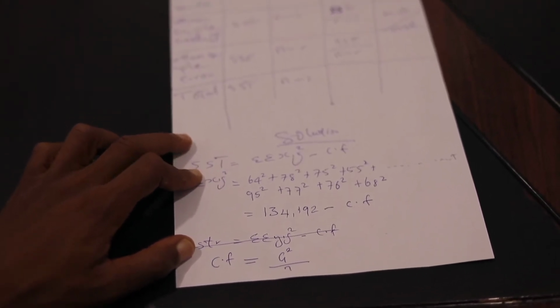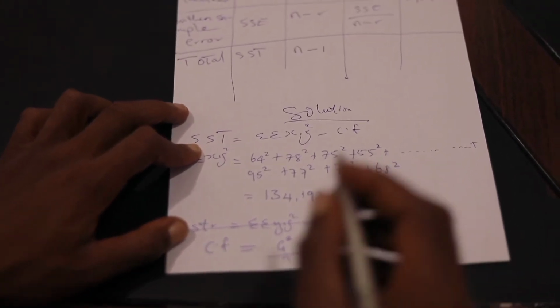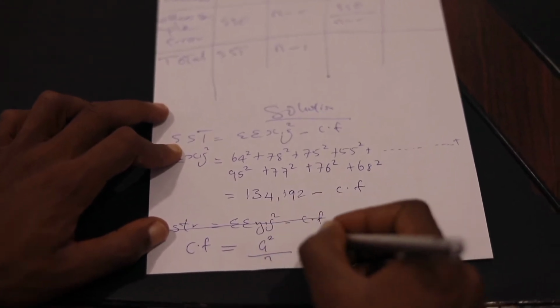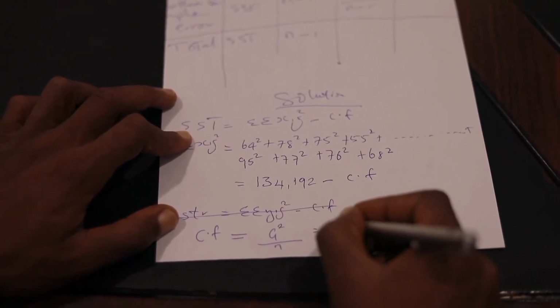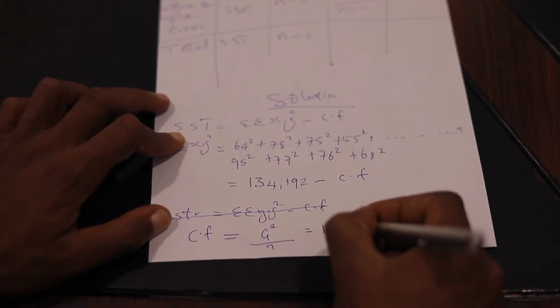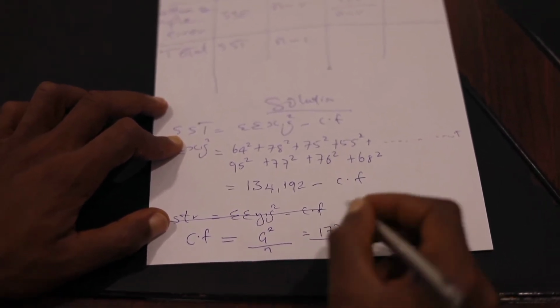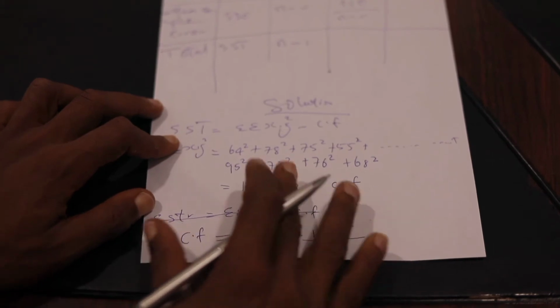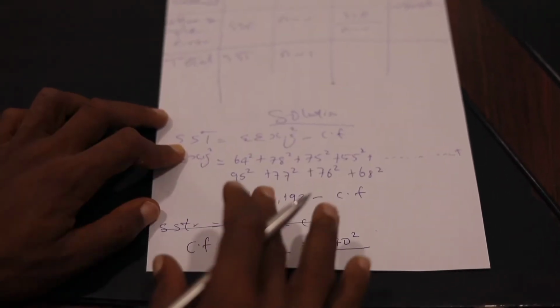Right? Grand total raised to power 2 divided by n. What is our grand total? Our grand total now is equal to 1,770 raised to power 2 divided by the total number of rows, the total number of variants given to us.